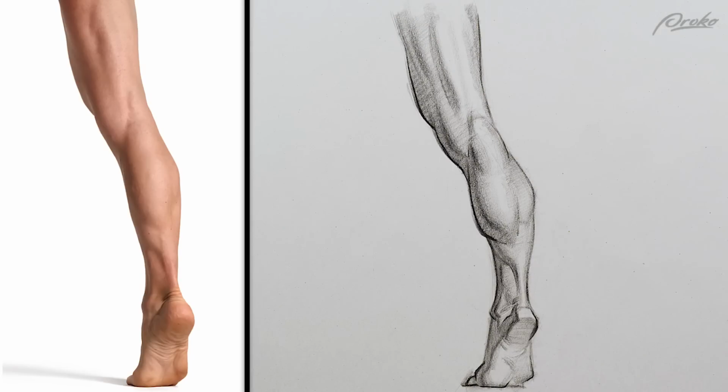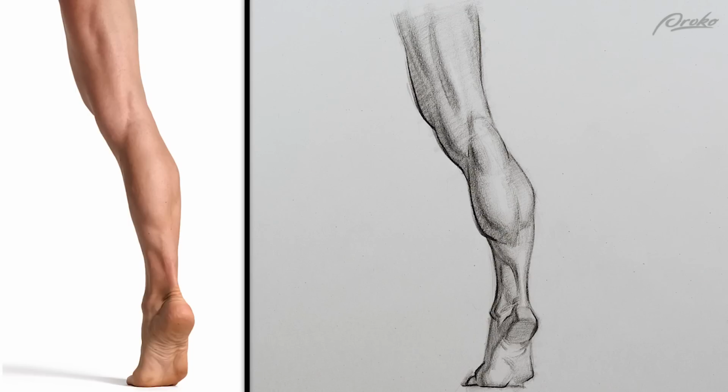Okay, I think this is pretty much enough. If I want to make this stand out more, I could just take my pencil and darken this entire hamstring area. And that'll just bring the attention to that light spot. All right, I'm happy with it.